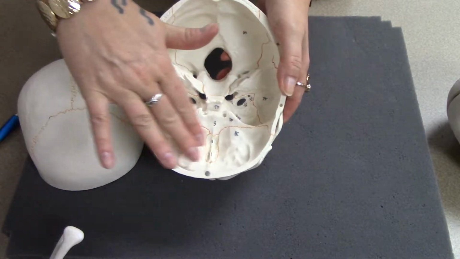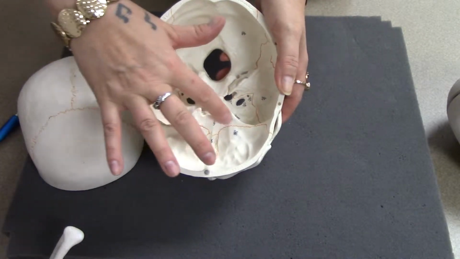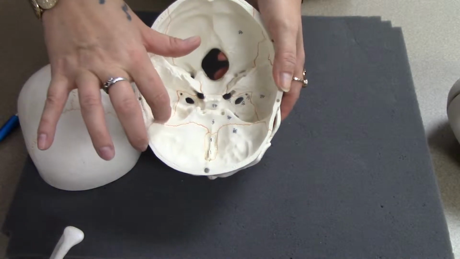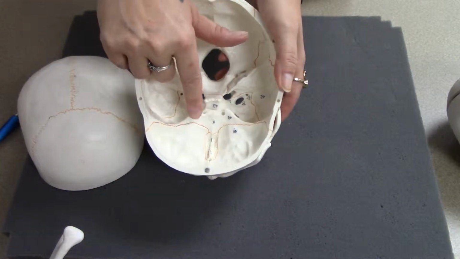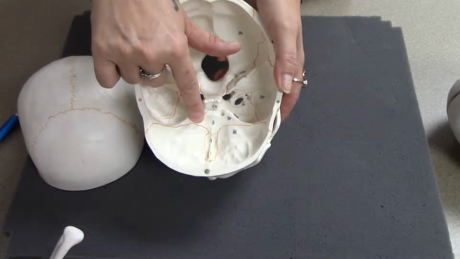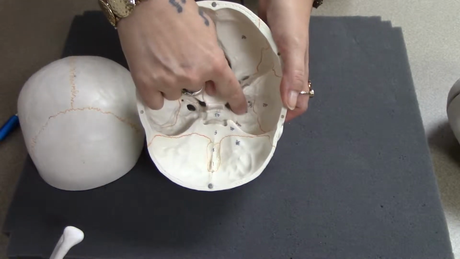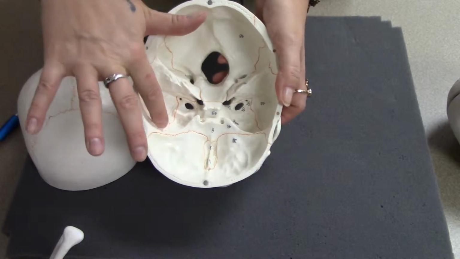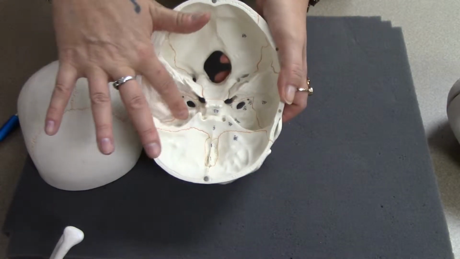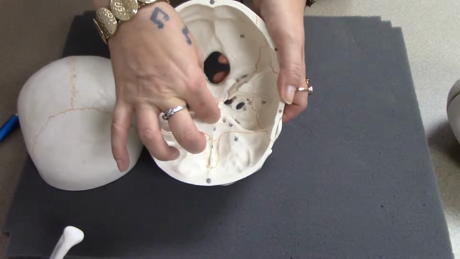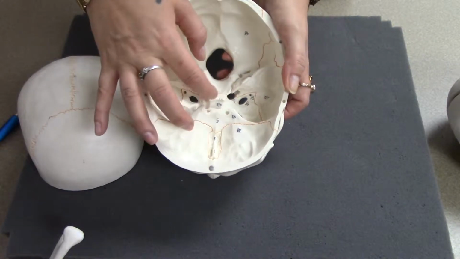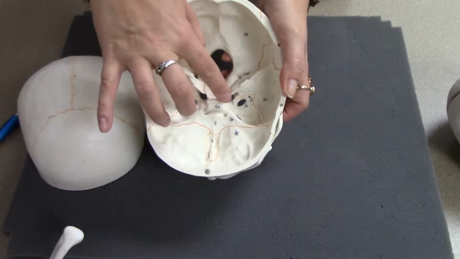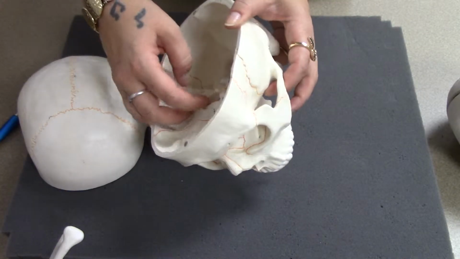So the top level is mostly frontal bone. This ridge at the back, you can see where there's a suture separating bones, is part of the sphenoid bone. And then down here is more of the sphenoid bone. It has these two basically wings. And then in the center, there are little bumps and an indentation.